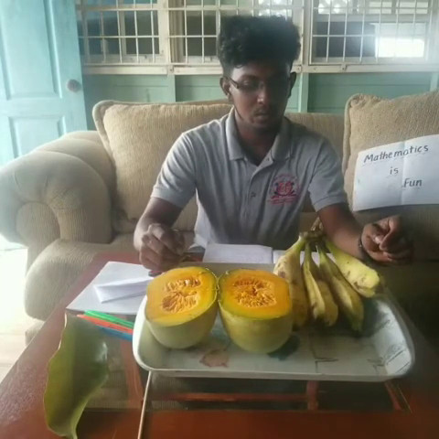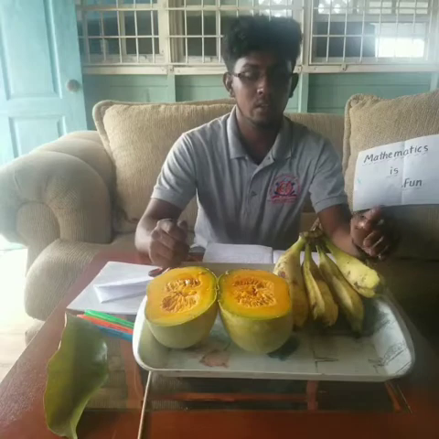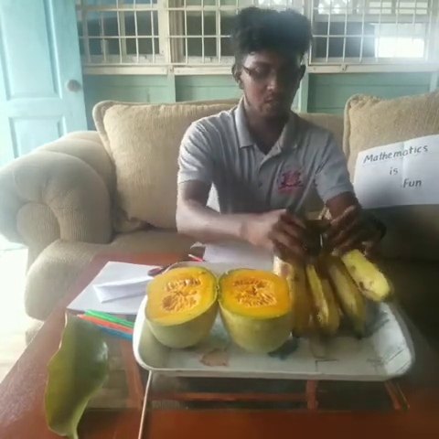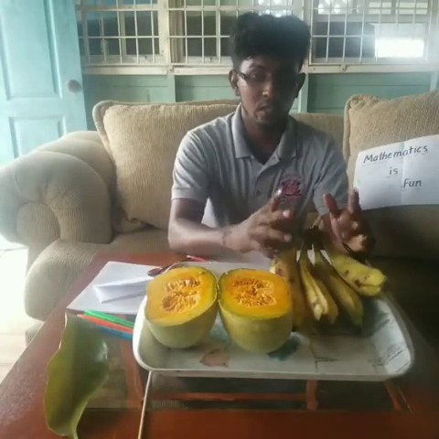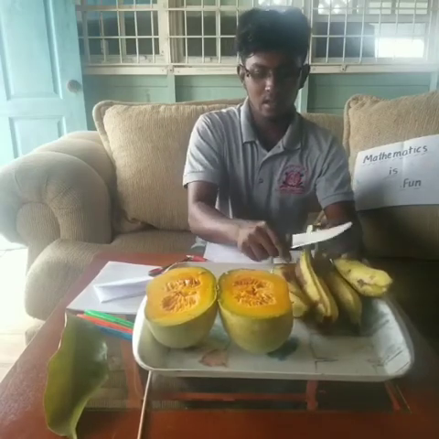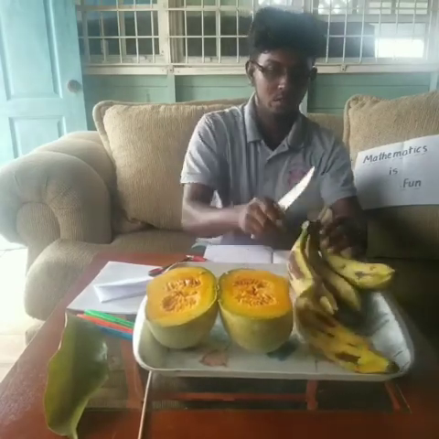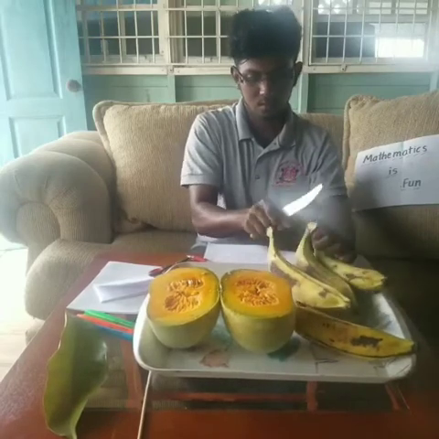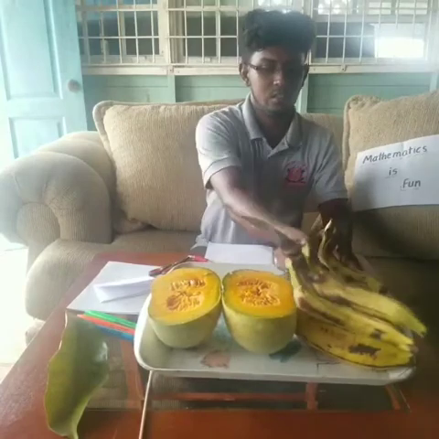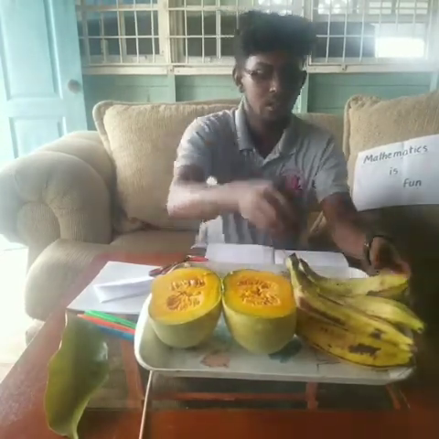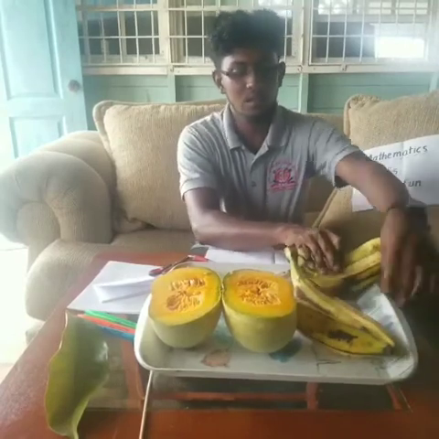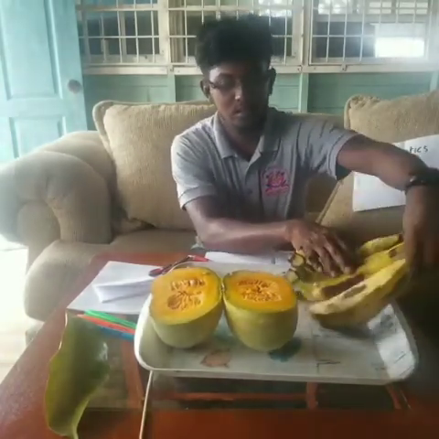So the children are going to have how many plantains each? Okay, she has 4 children, and we're going to divide this bunch of plantain into 4 equal parts. So each child is going to have one for each child. 1, 2, 3, 4. So the bunch of plantain was divided into 4 equal parts.